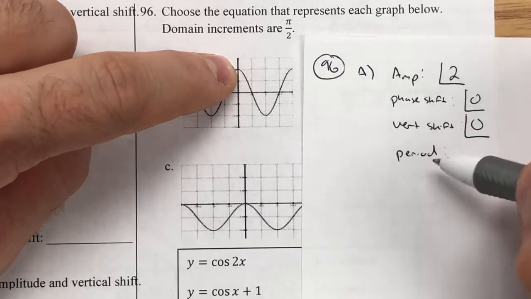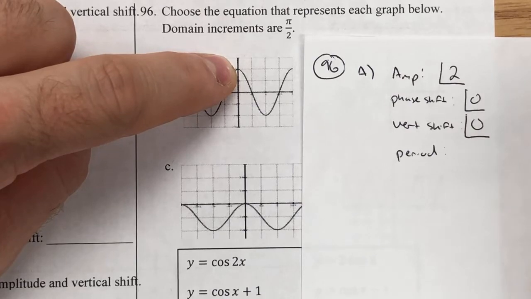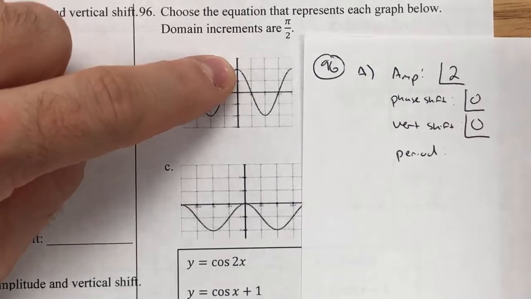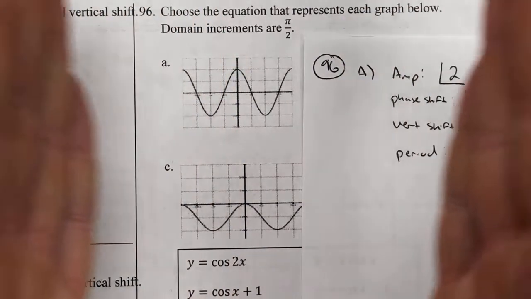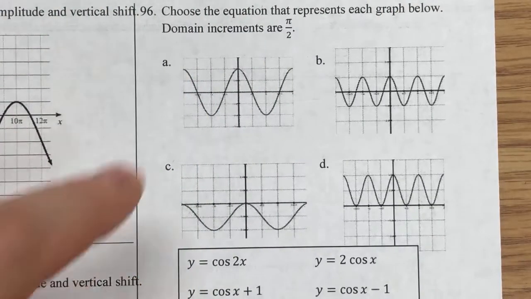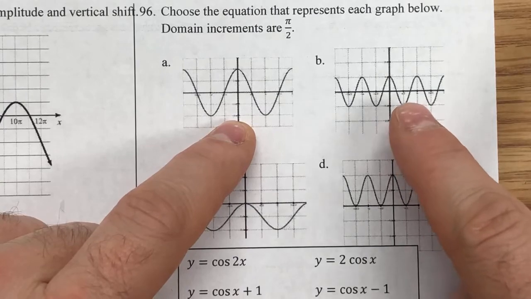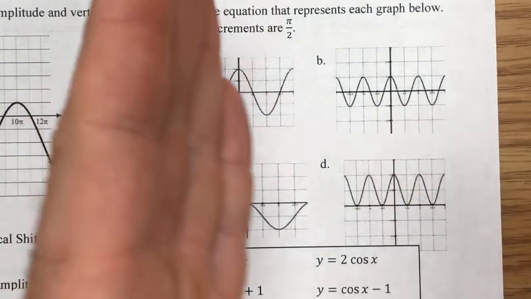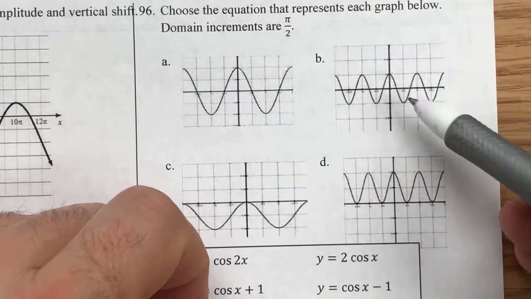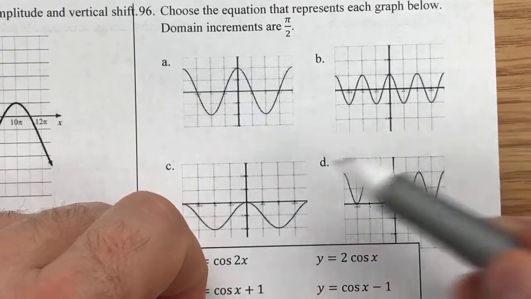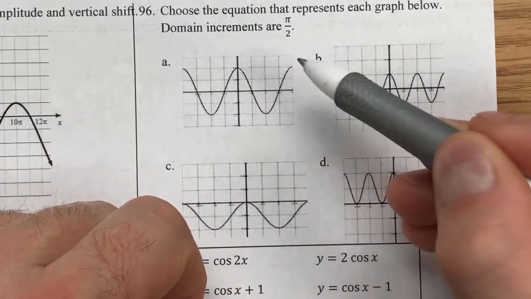The last thing we need to find is the period. The period is going to tell me the factor that's multiplied by x, which means how far the graph has been stretched like this. We see the fact that this graph and this graph, this has a smaller period. It repeats itself much more often. By the end of the graph, I've gone 2 times. By the end of this graph, I've only gone once.